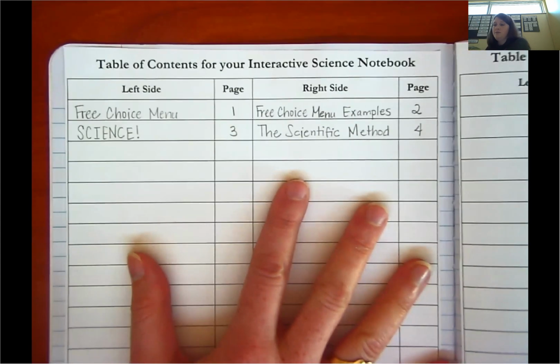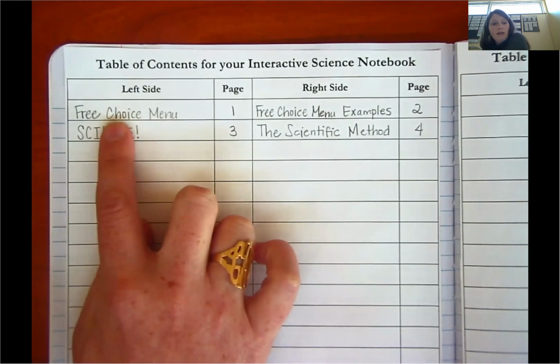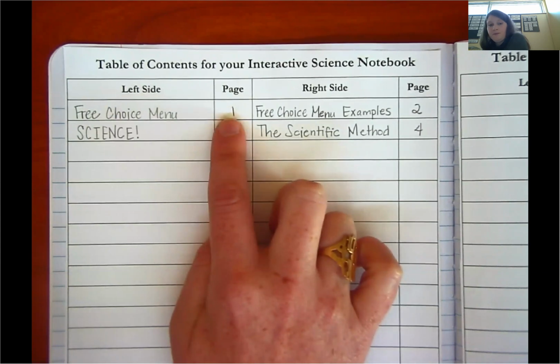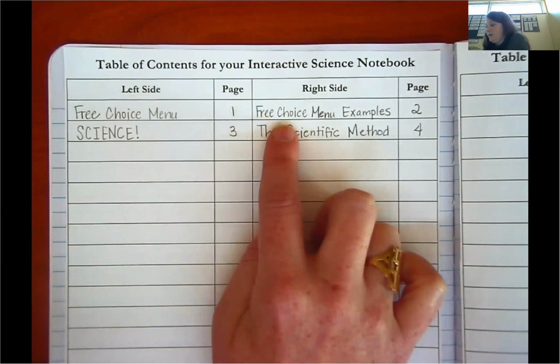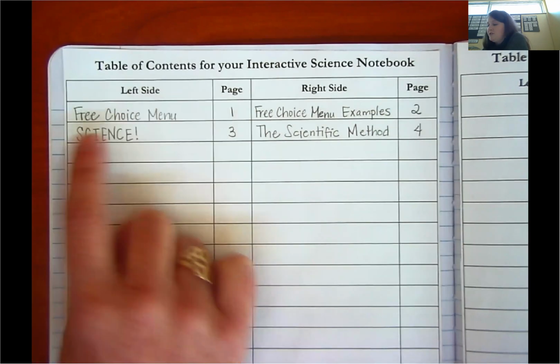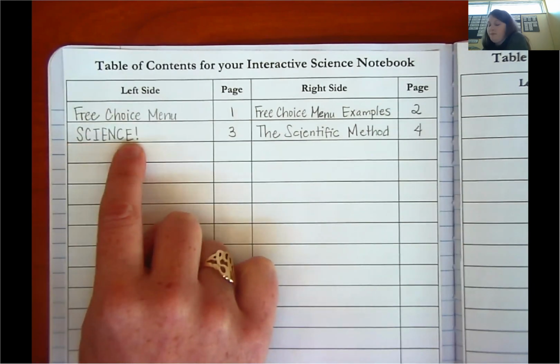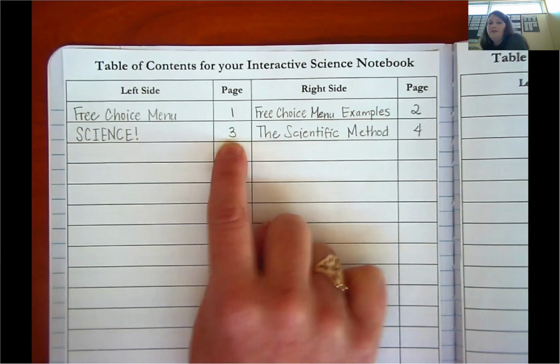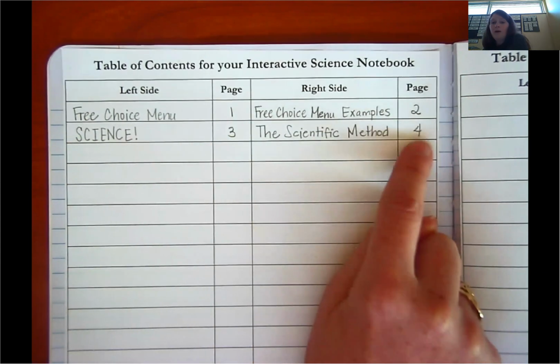So that is going to be free choice menu is going to go on page 1. Free choice menu examples, page 2. Just the word science, and I'll explain in a bit, page 3. And then the scientific method, page 4.